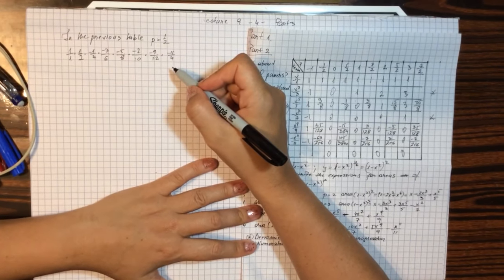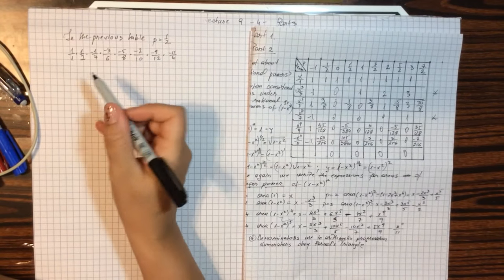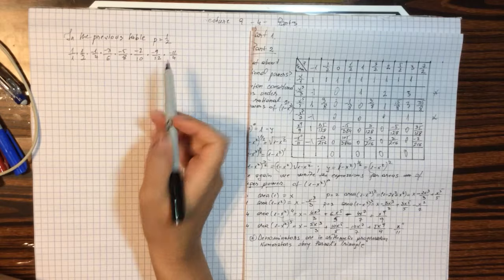What is it that we notice? We notice the following: that the numerators are all decreasing by 2.